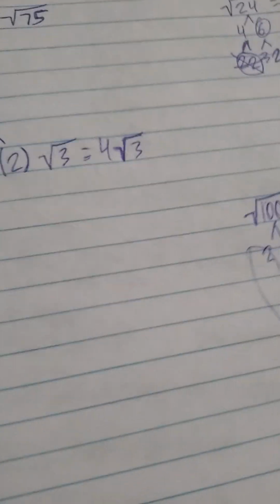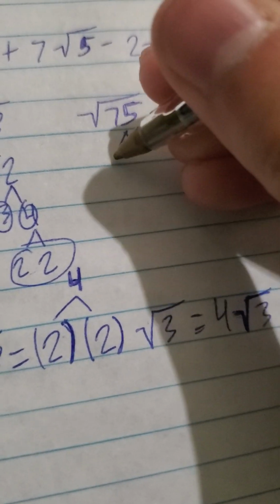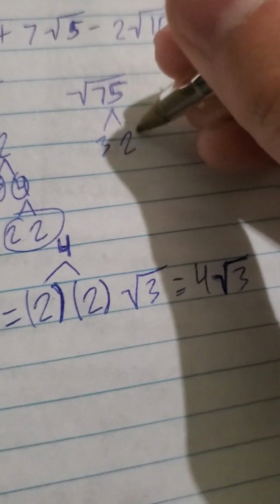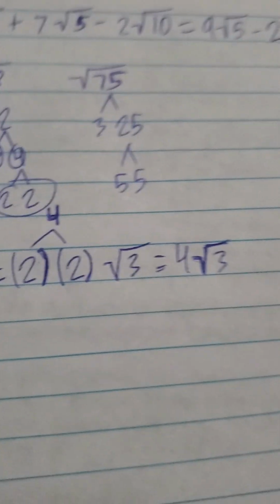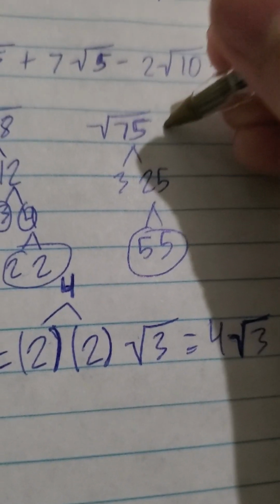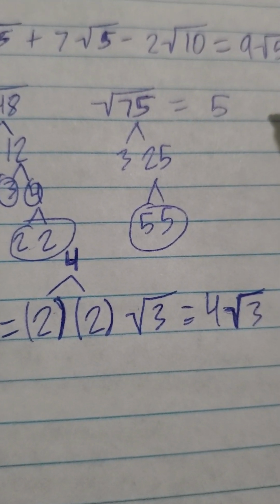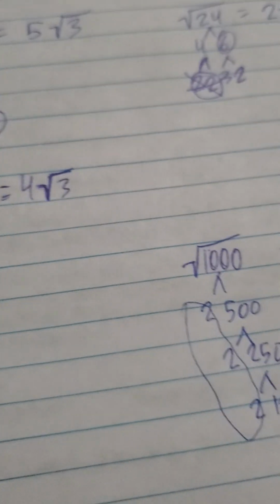Anyways, so now we have 75. 75, you can do 3 and 25. And then 25 is 5 and 5. You have 2 5's. So you take the 5 out, but you still have a 3 left over. So it's 5 root 3, right?